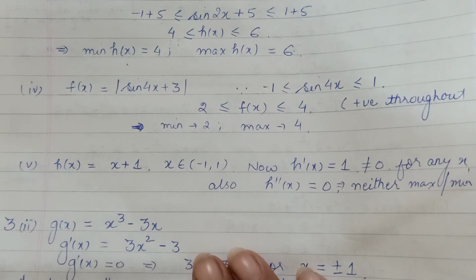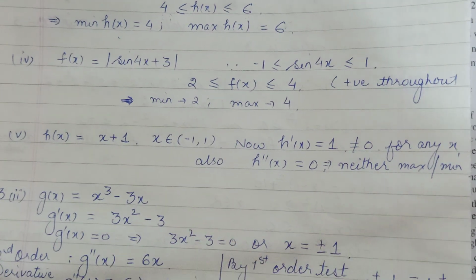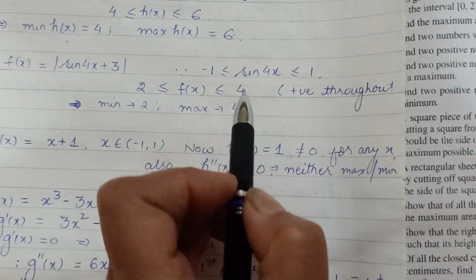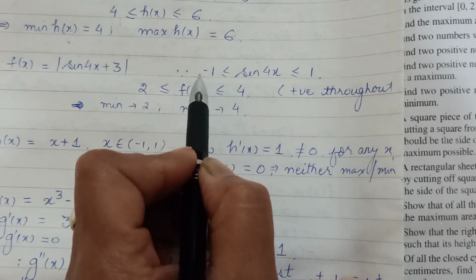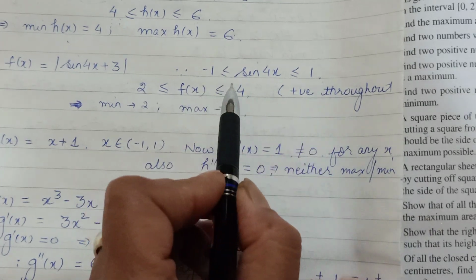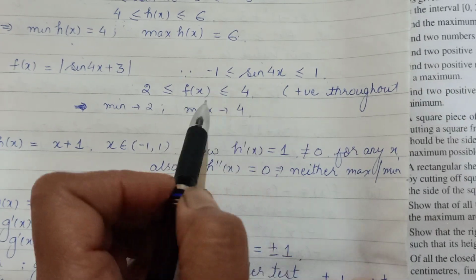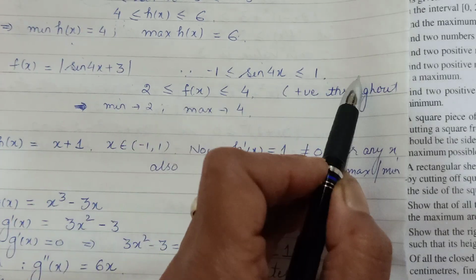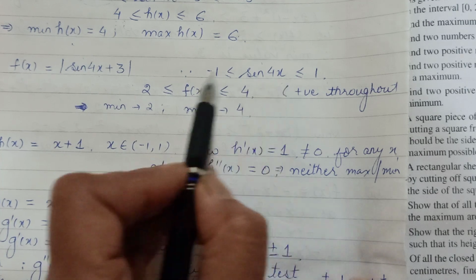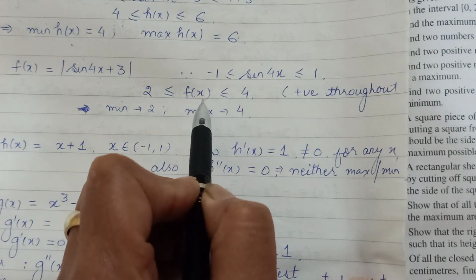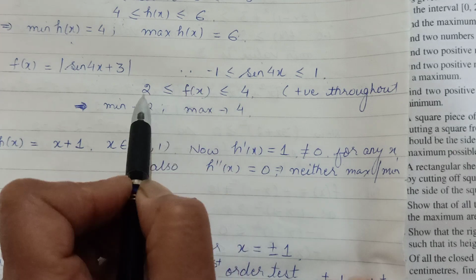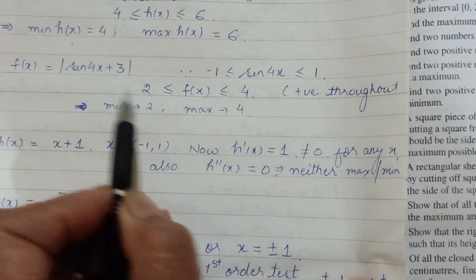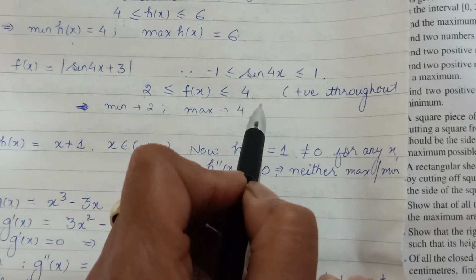Okay, next function is modulus of sine 4x plus 3. So again it is a trigonometric function. So for that we would say, we know sine theta is always from -1 to 1. So sine theta plus 3, sorry, it was plus 3. So adding 3 on all the sides, if you add 3, then this becomes your function. So I've written f(x) will be: minus 1 plus 3 gives you 2 and 1 plus 3 gives you 4. So the range of this function comes out from 2 to 4.